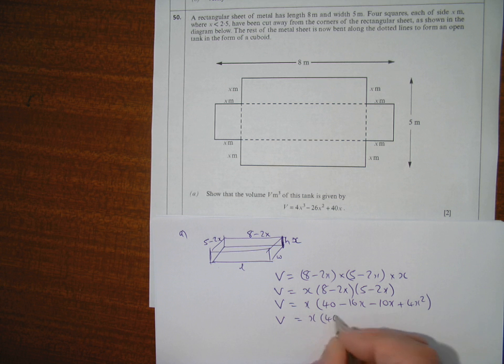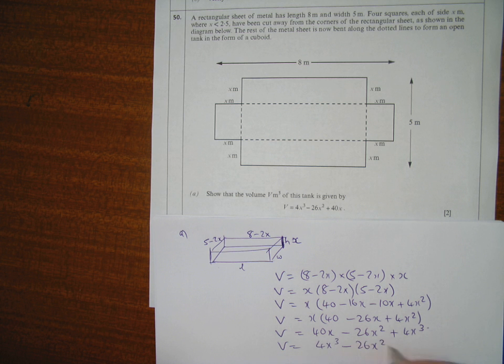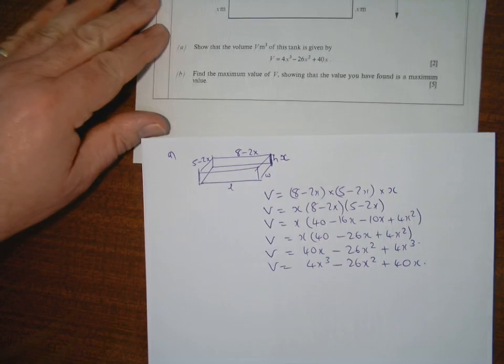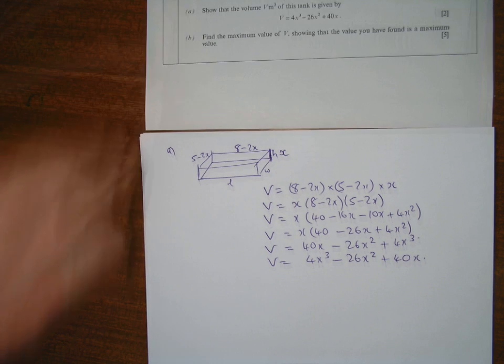Collect the like terms, that's 40 minus 26x plus 4x squared, and then expand out. It's 40x minus 26x squared plus 4x cubed, and rewrite in the format they gave, 4x cubed minus 26x squared plus 40x.